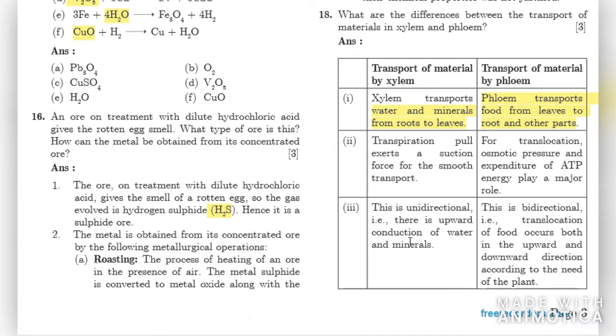The next difference is that xylem is unidirectional, the transport of water and minerals is only upward, whereas phloem is bidirectional because translocation of food occurs in both the upward and downward directions.